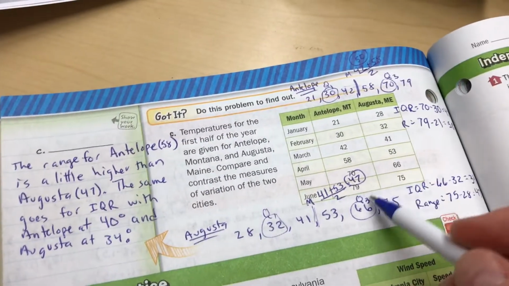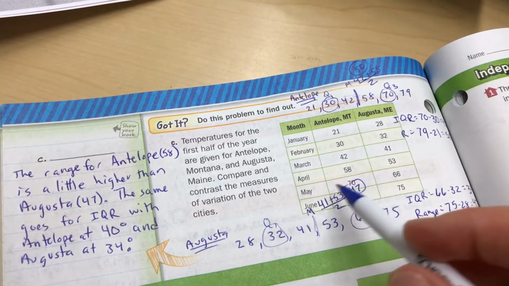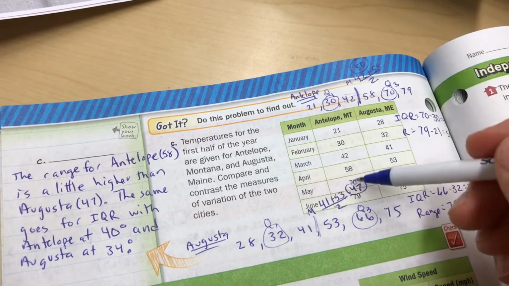Now, quartiles and the median, it's higher on quartile 3. The median's a little higher.